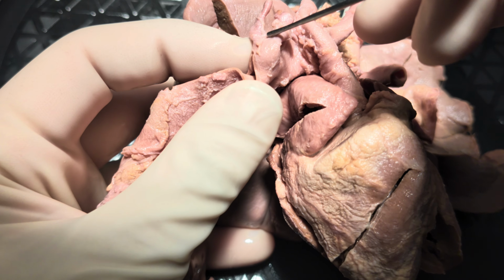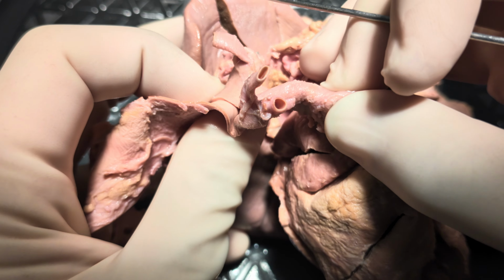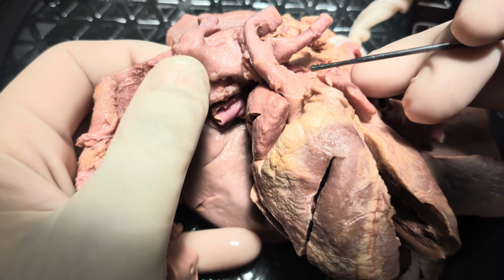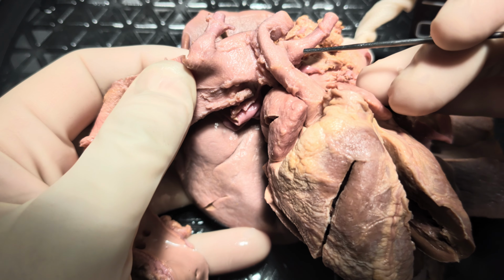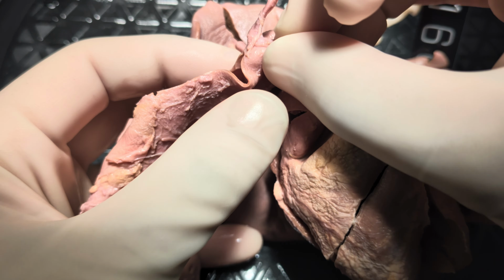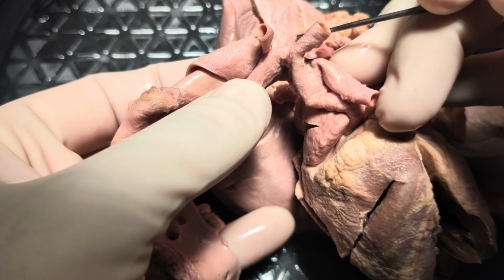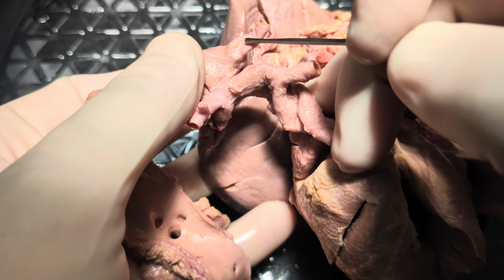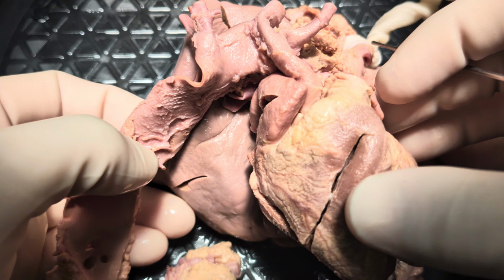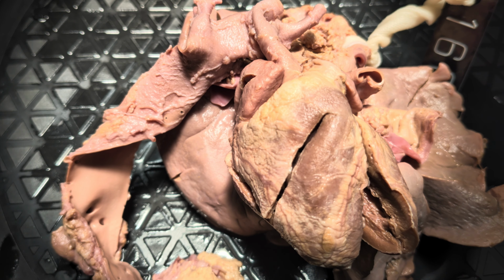we find the left subclavian that then, here's the left subclavian that then courses behind the esophagus. So once again, ascending aorta, left carotid, right subclavian, and then when we go behind here, we find the retroesophageal left subclavian. And so here we have a heart with a right-sided aortic arch with a retroesophageal left subclavian.